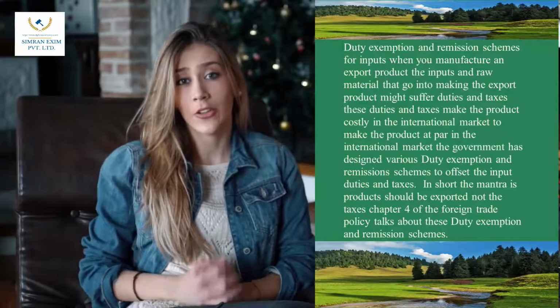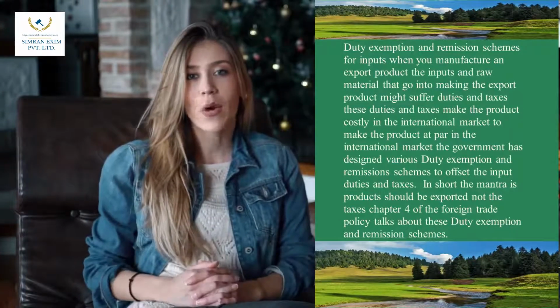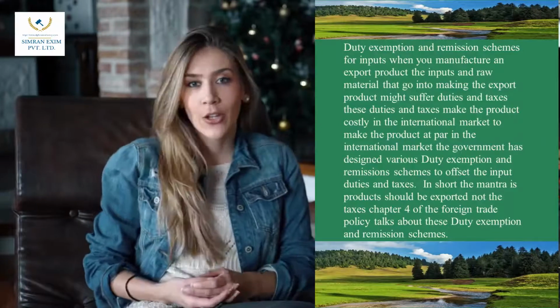How to get duty-free inputs for your export products. Duty exemption and remission schemes for inputs.